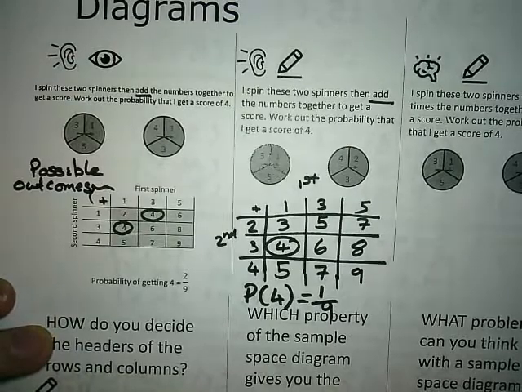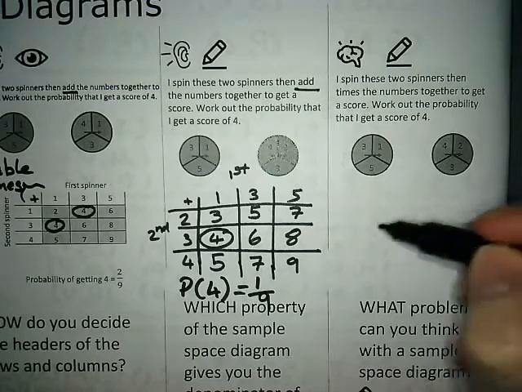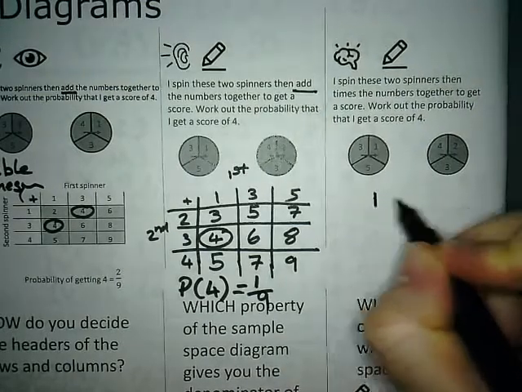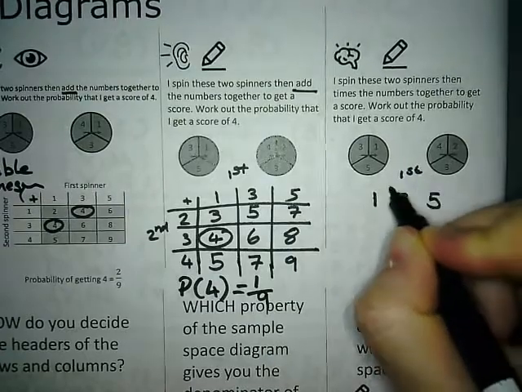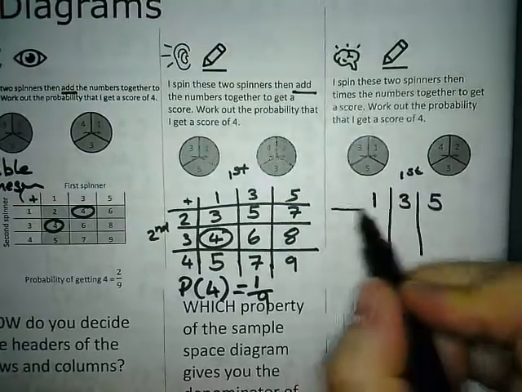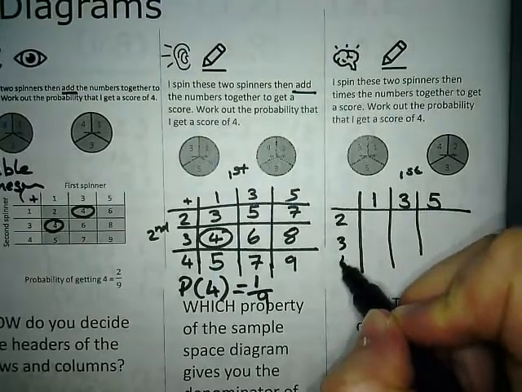Now pause the video and have a go at the third question yourself. So you should have got your outcomes from your first spinner. Your outcomes from your second spinner.